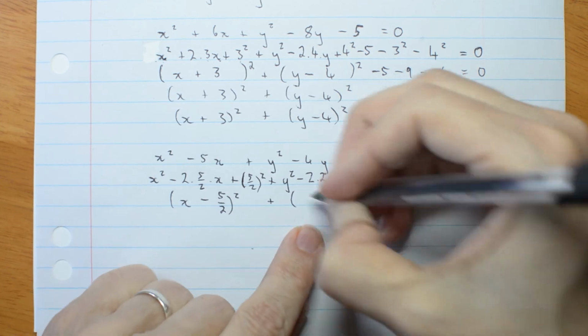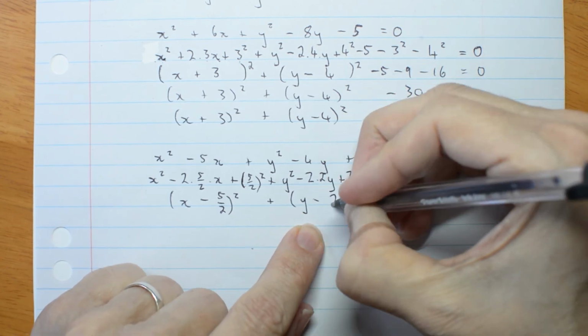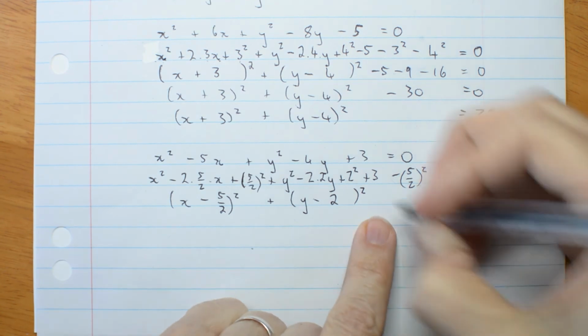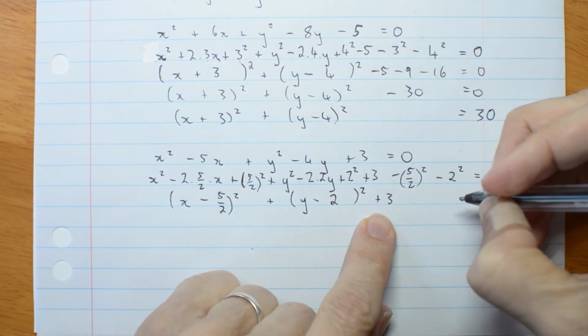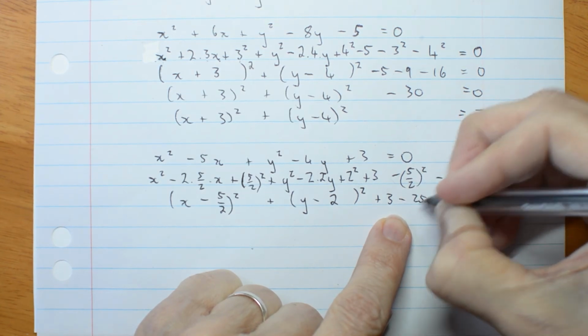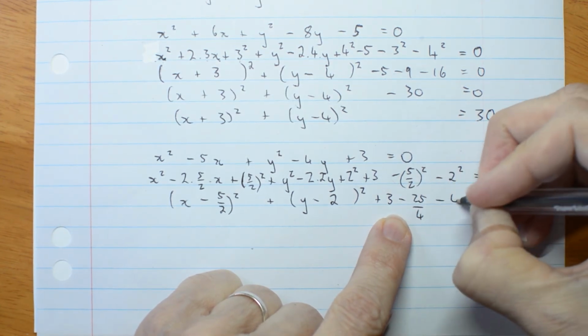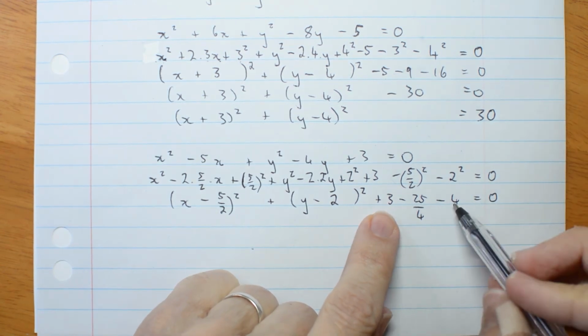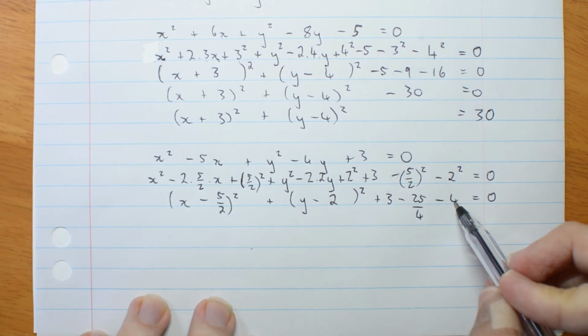This becomes (y minus 2) all squared. Now I have plus 3 minus, now this is funny, this is 25 on 4 minus 4. 3 take 4 is negative 1.